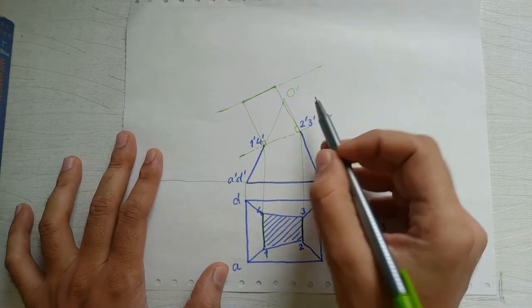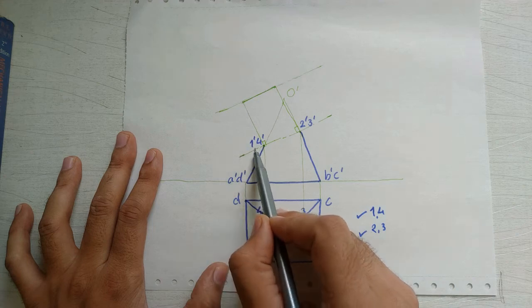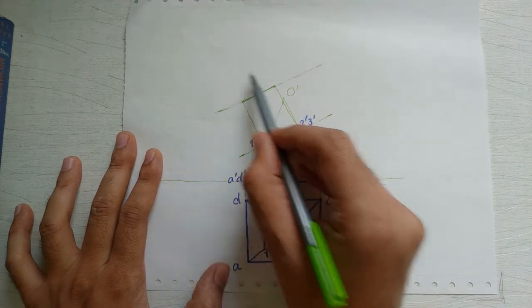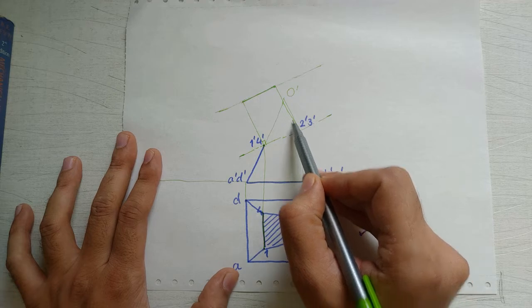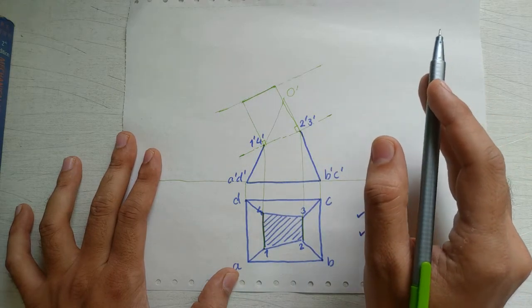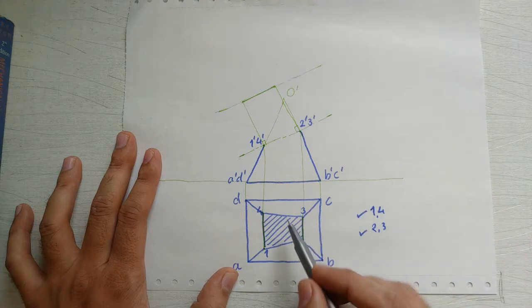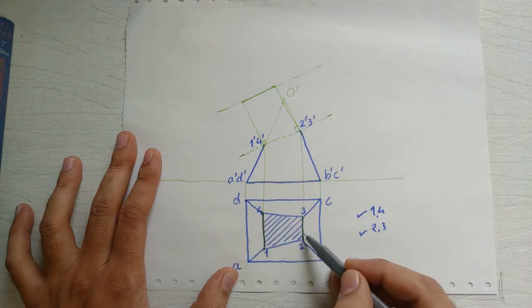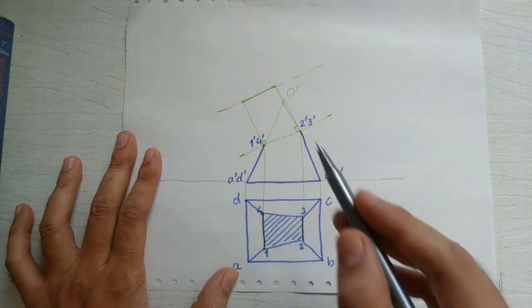Now the only thing is, we have to put these 2 points 1 prime 4 prime on this projection line and 2 prime 3 prime on this projection line in such a way that this arrangement is reproduced over here.